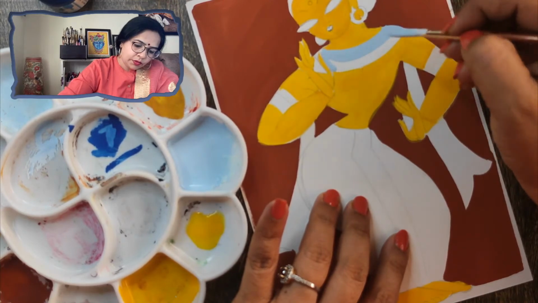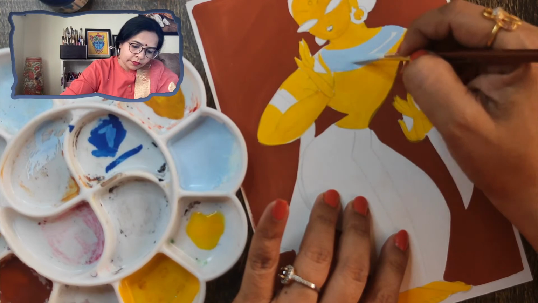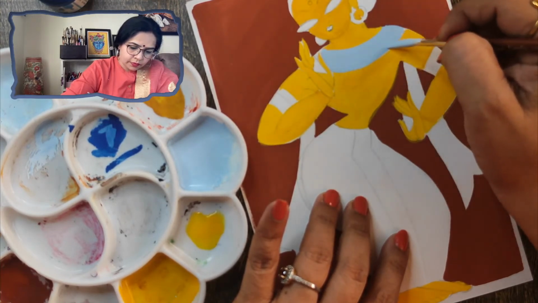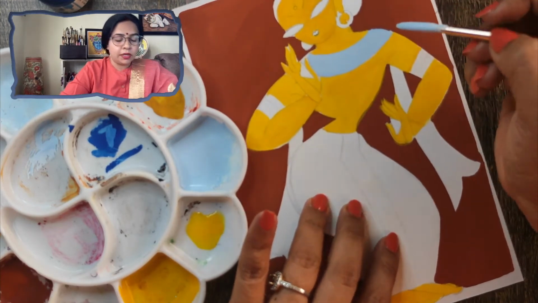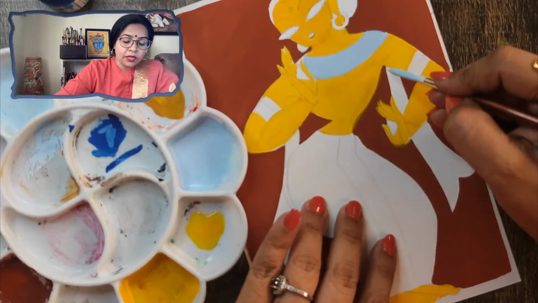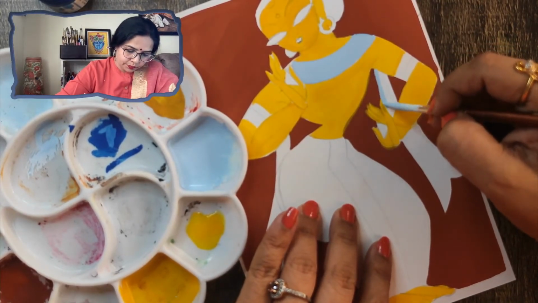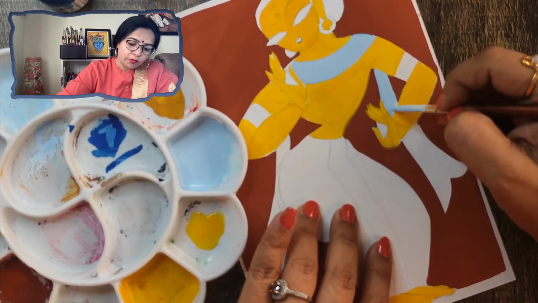Very solid, beautiful stroke. For those who are not in India, you can use your tempera colors also for doing this art, because there we do not get something by the name of poster colors.